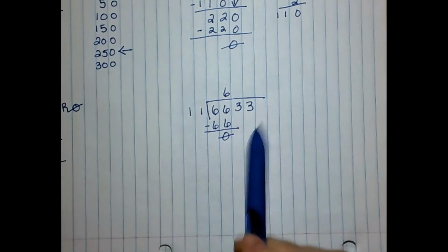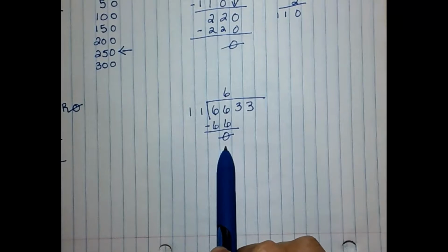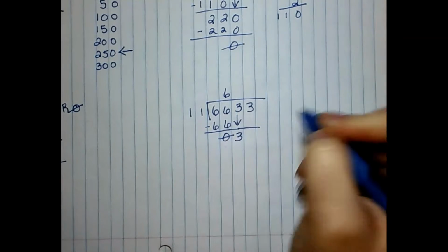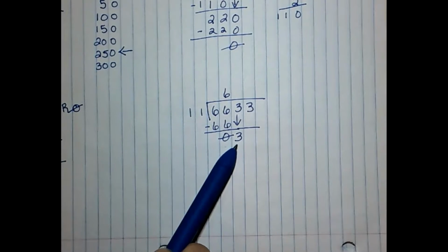Let's try another one. Go ahead and do the first part and then come back when you are done. At this point of the problem, we have 0 remaining, but we're not done with the problem yet. We still need to continue with the same steps we've been doing before and bring down our 3. When looking, we see that we cannot make a group of 11 from 3.